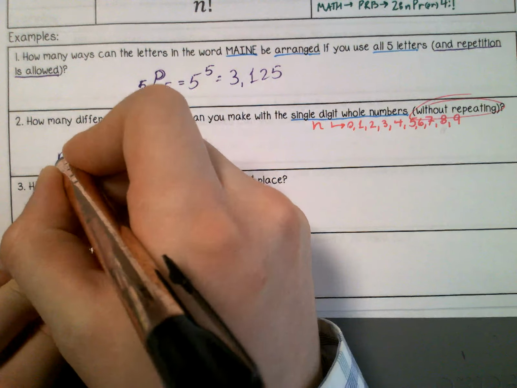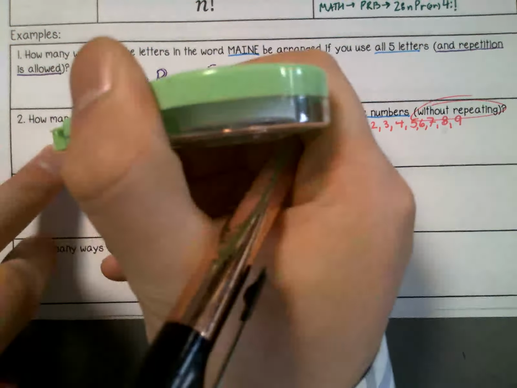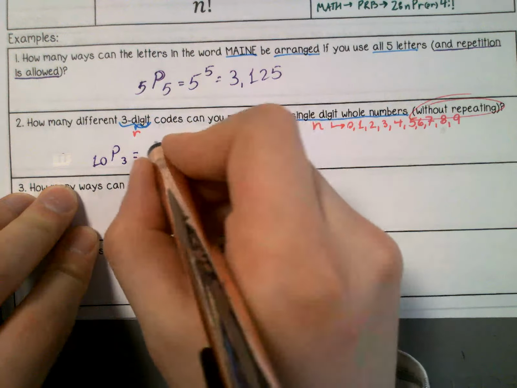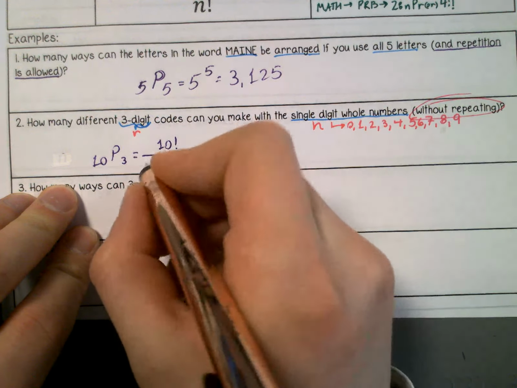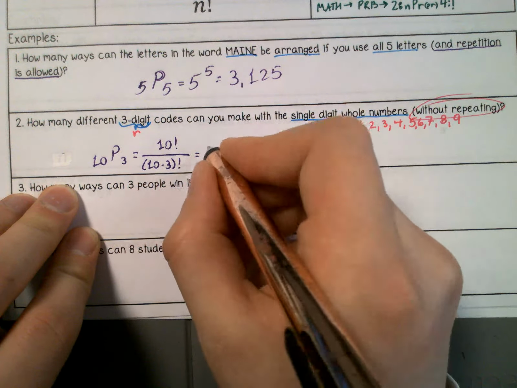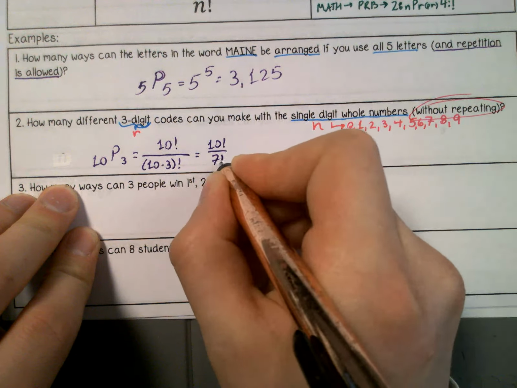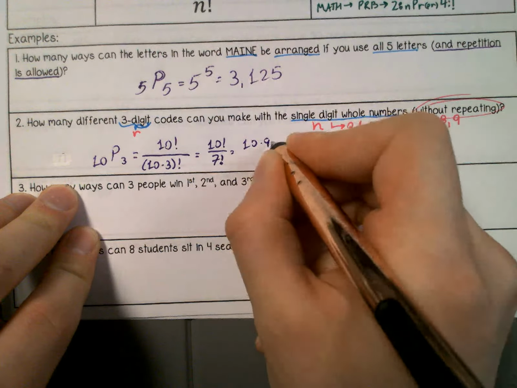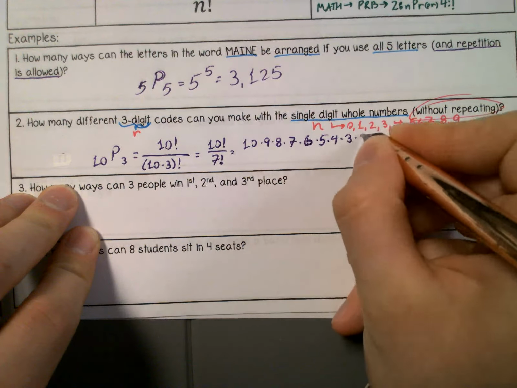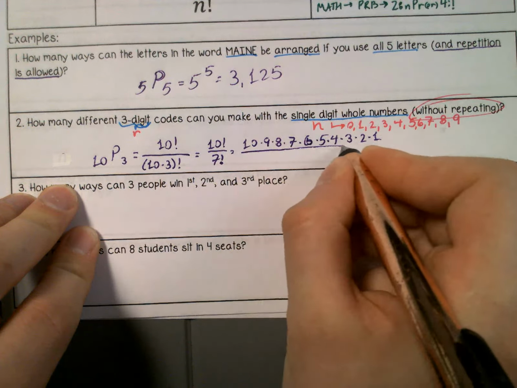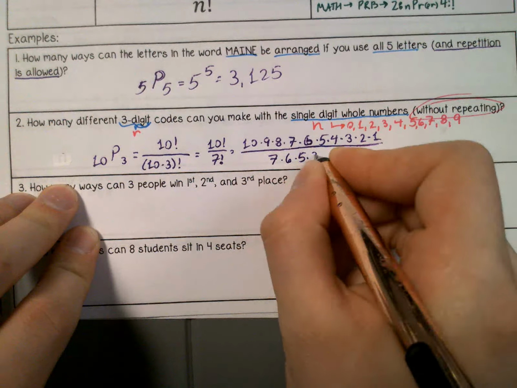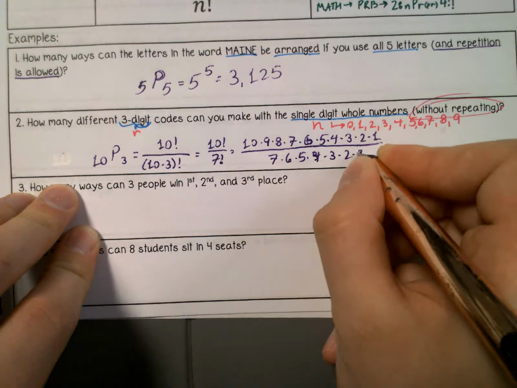We're going to do 10 permutated over 3, which equals 10 exclamation point over 10 minus 3 exclamation point, equals 10 exclamation point over 7 exclamation point, which then equals 10 times 9 times 8 times 7 times 6 times 5 times 4 times 3 times 2 times 1 all over 7 times 6 times 5 times 4 times 3 times 2 times 1.